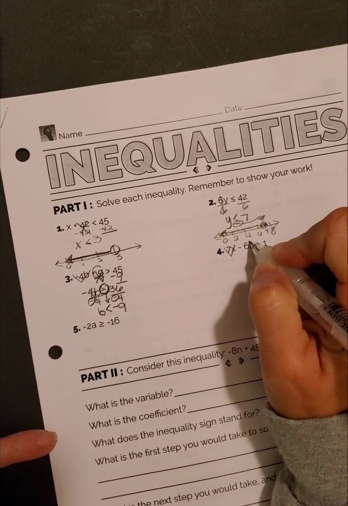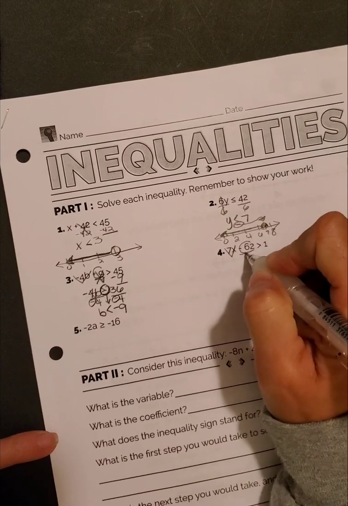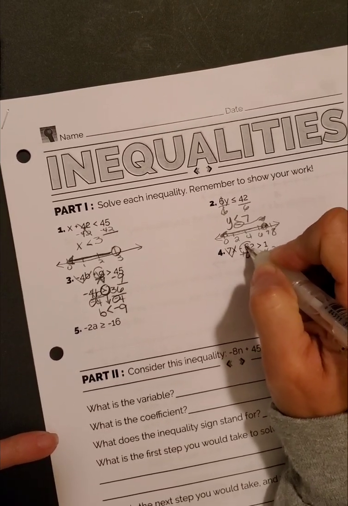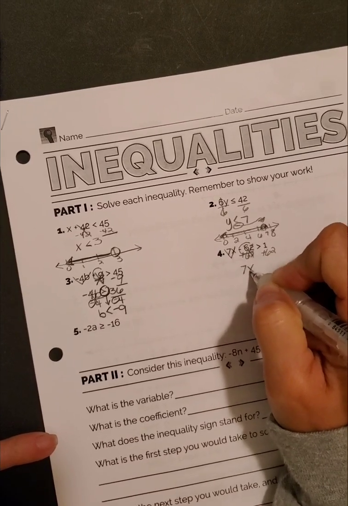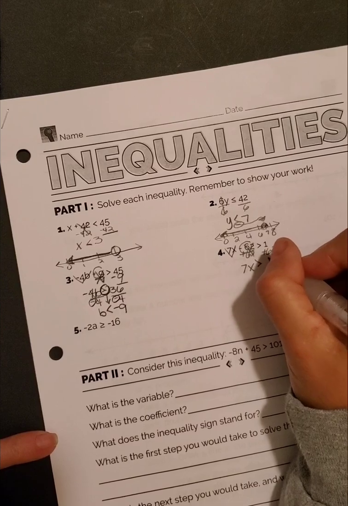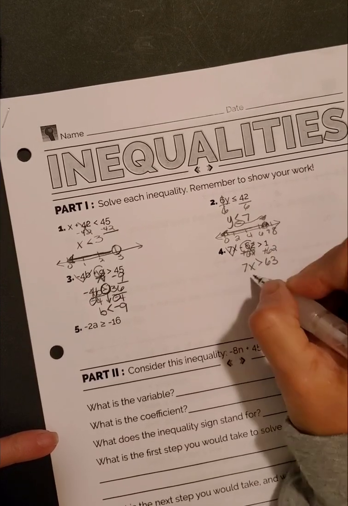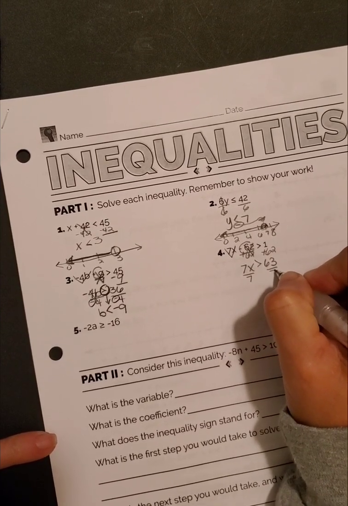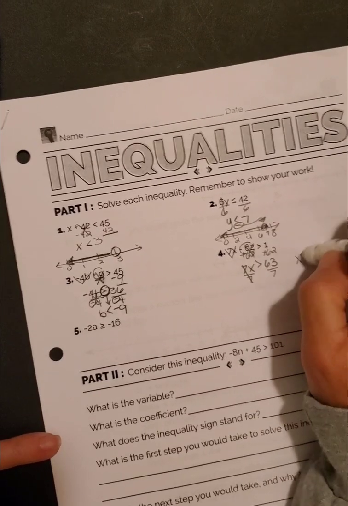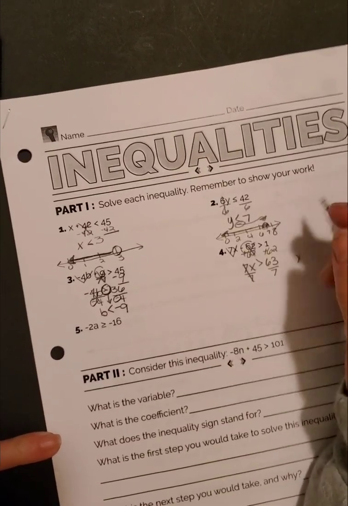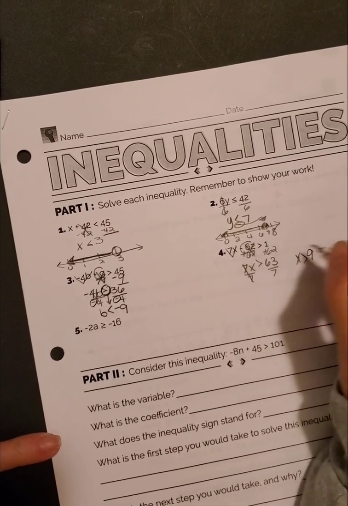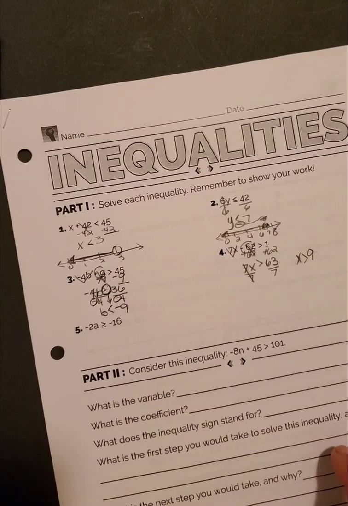Here's my variable term. Here's my constant term. I add 62 to both sides. 7x is greater than 63. Divide both sides by 7. And x is going to be greater than 9. Now, there's no negative here. No negative, so my sign doesn't flip around.